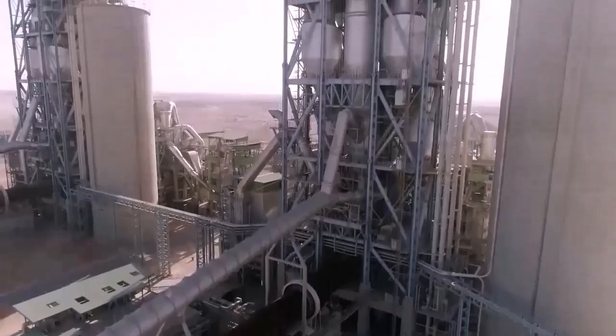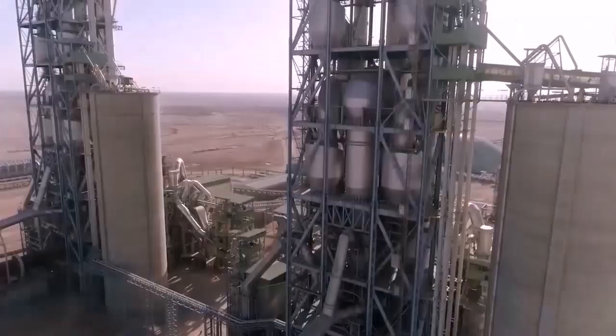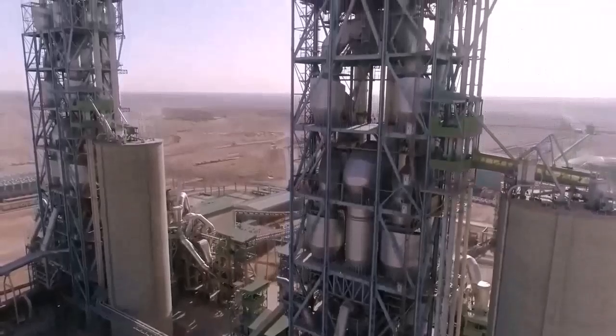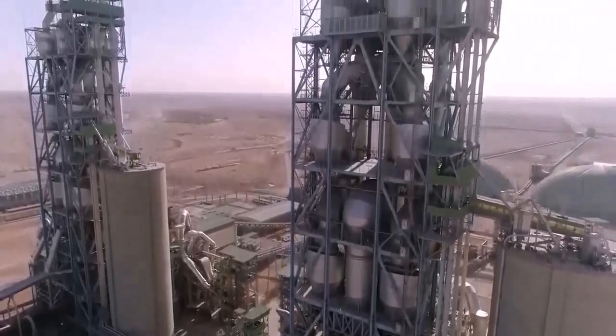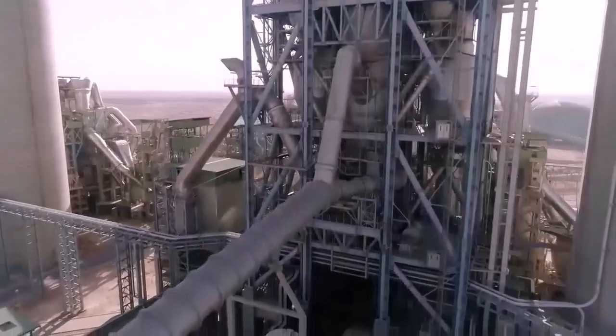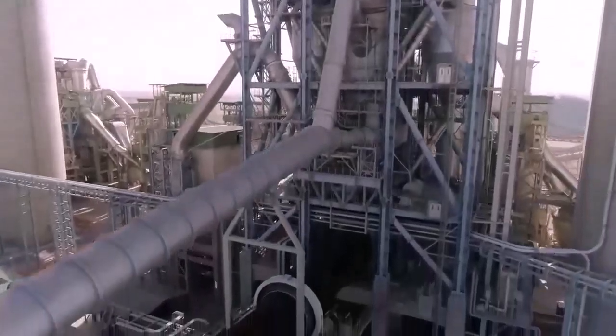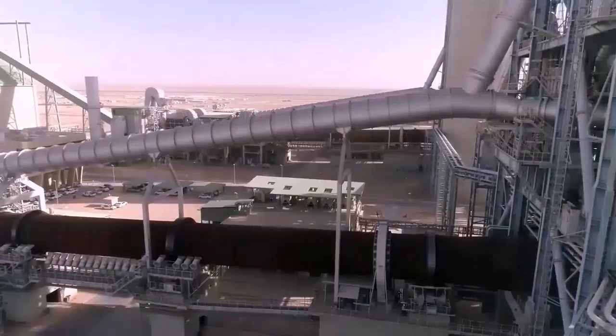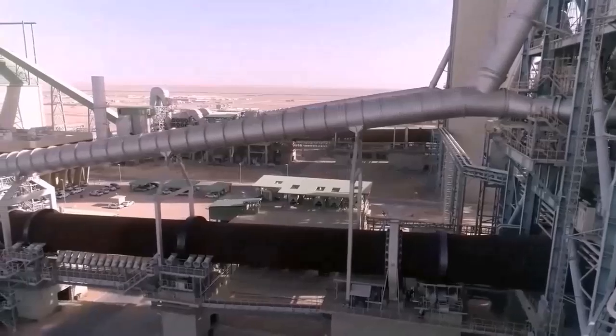In the next stage, the material, which is mostly calcium carbonate, CaCO3, from limestone, undergoes a decarbonization process, or decomposition, into calcium oxide, CaO, and carbon dioxide, CO2, at a temperature of around 900 degrees Celsius.